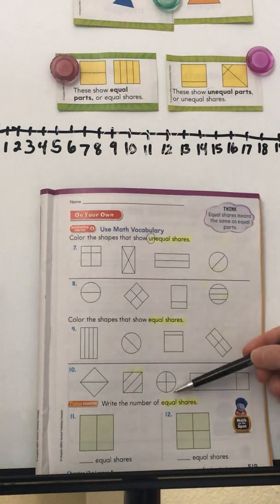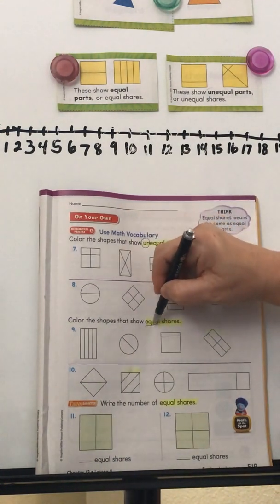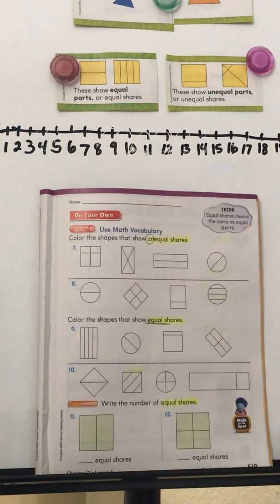Now in number 9 and number 10, you're going to circle ones that are equal, that are fair. So I see in number 9, I see 1, 2, 3 that have equal parts. Make sure you circle 3. In number 10, I can see only 2 that have equal parts. So make sure you circle 2.